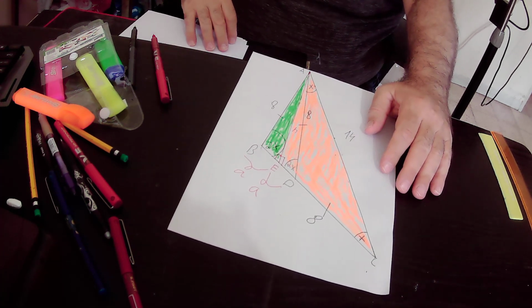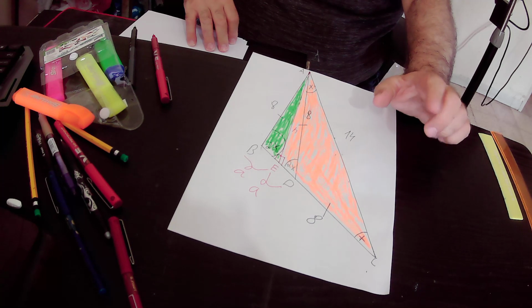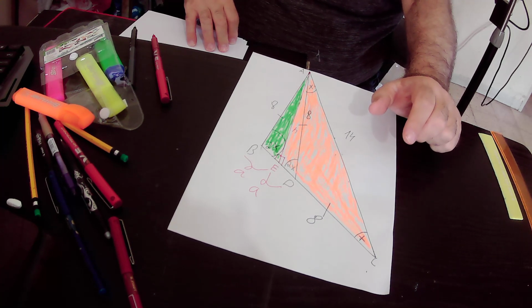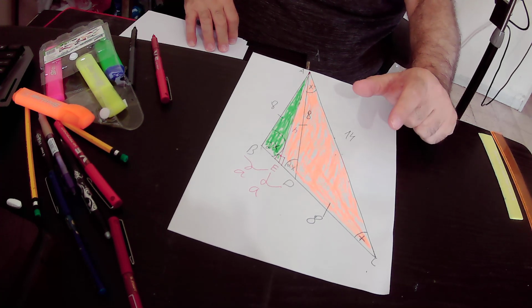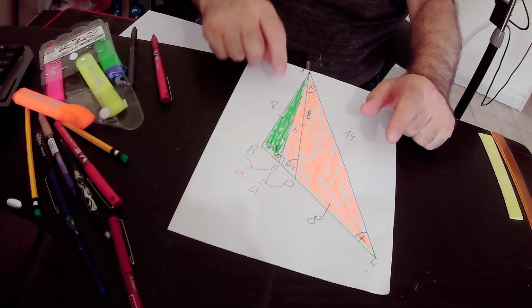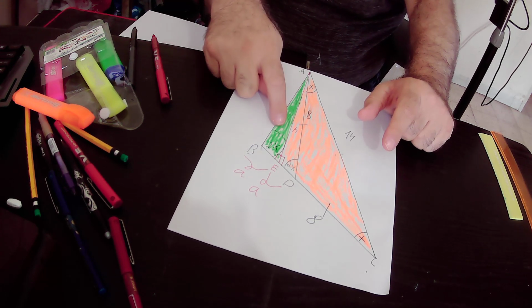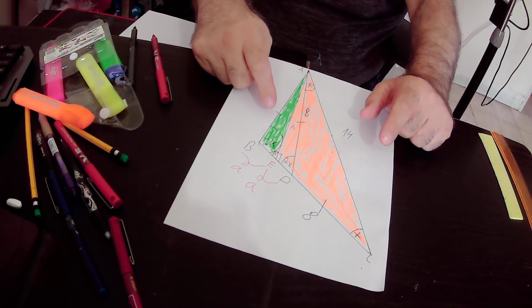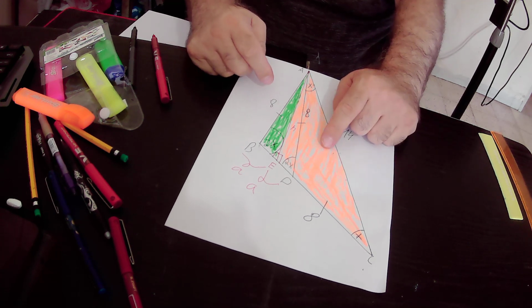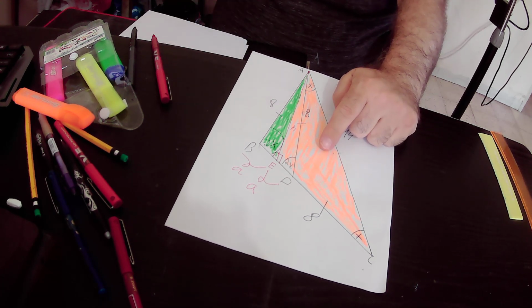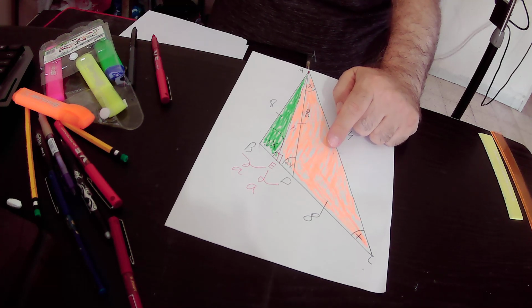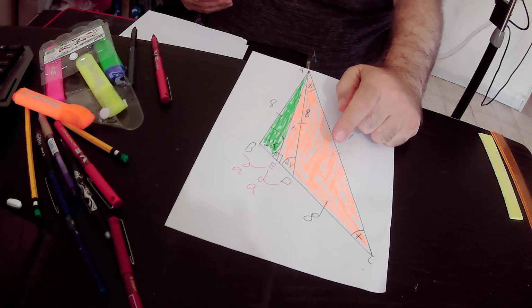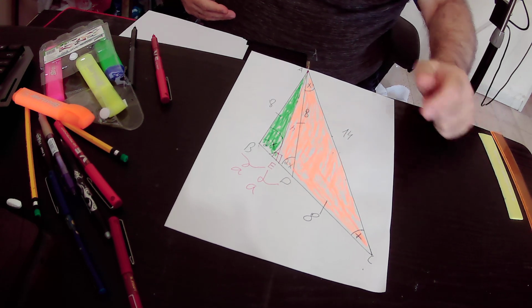And then you can see from the drawing that we have two right triangles in the big triangle ABD. The green triangle is a right triangle, and the orange triangle is also a right triangle. Therefore, we can implement the Pythagoras theorem in those two right triangles.